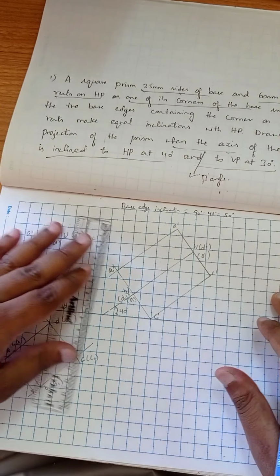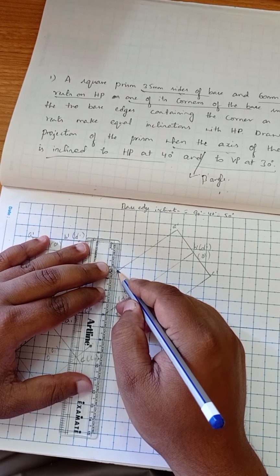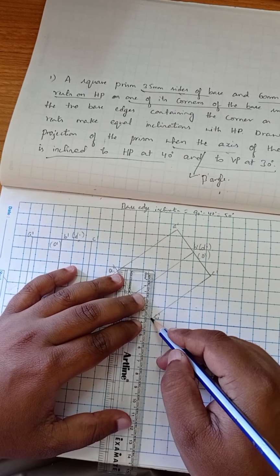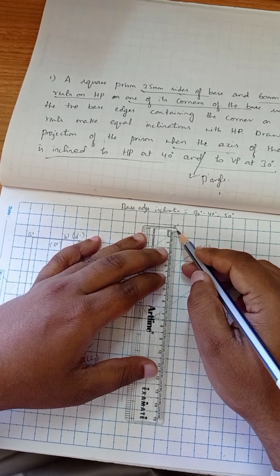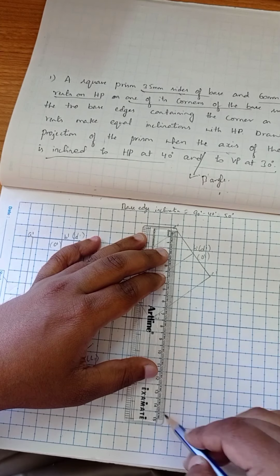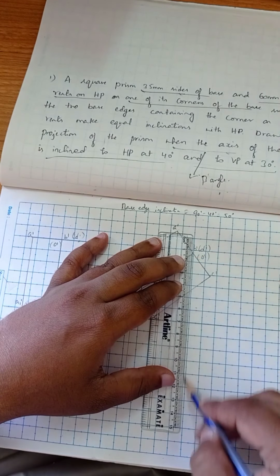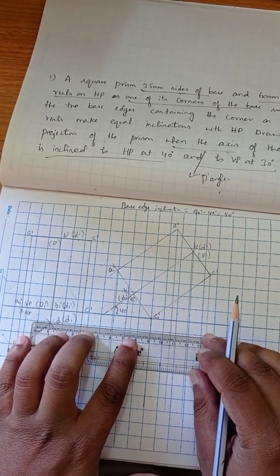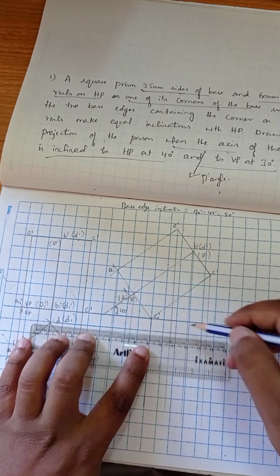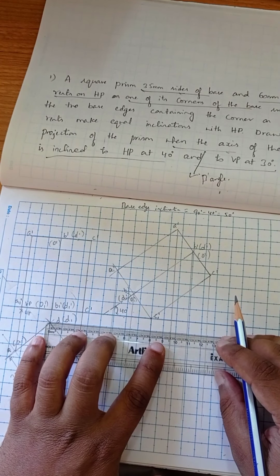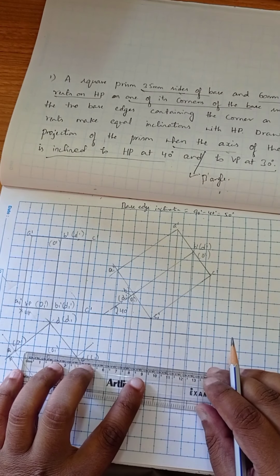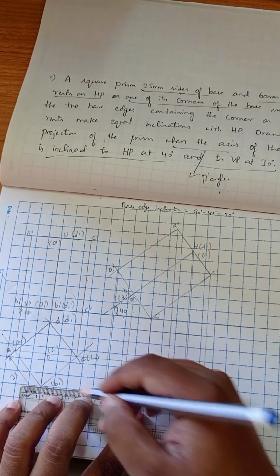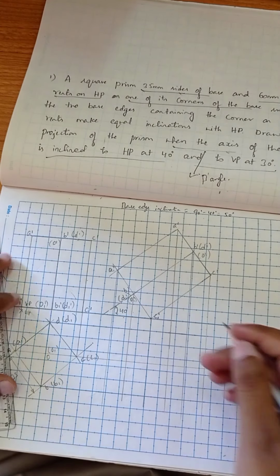Now the second position, top view. Now we can write the notations.